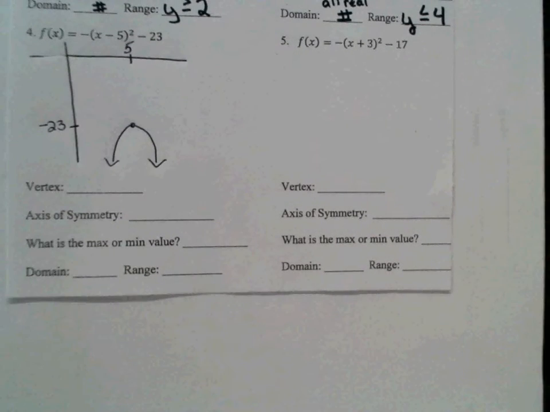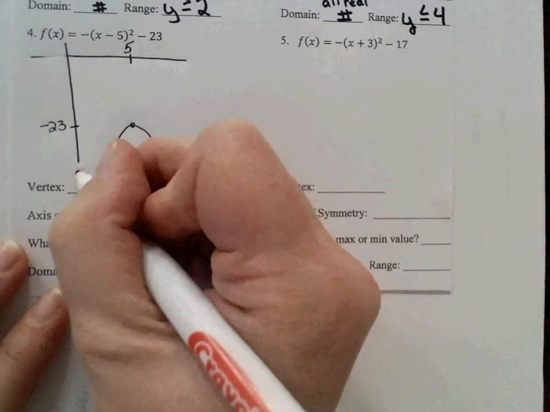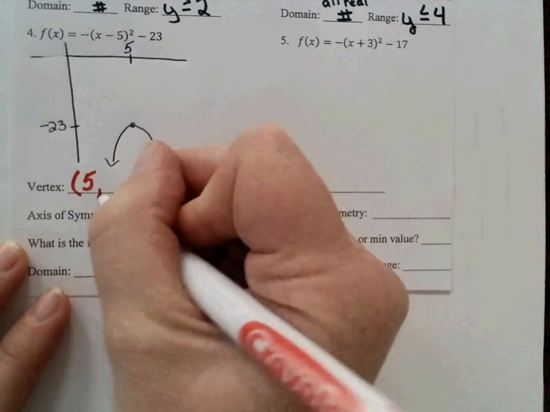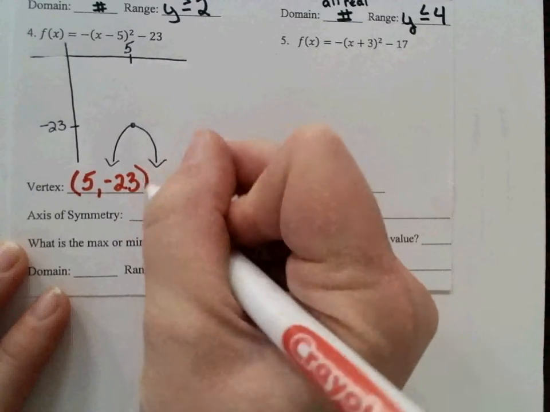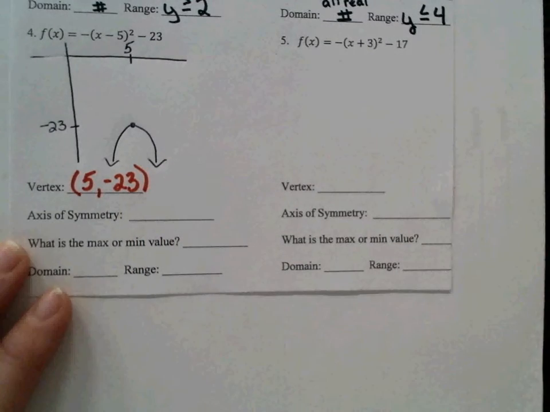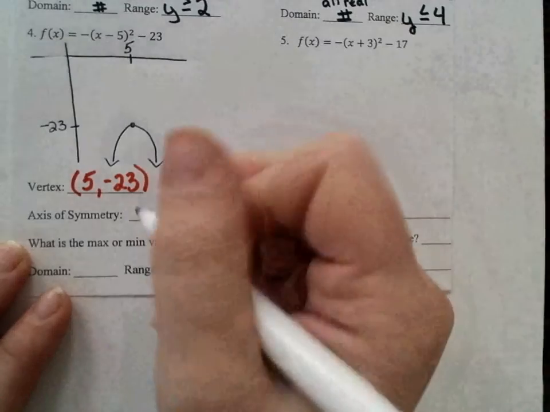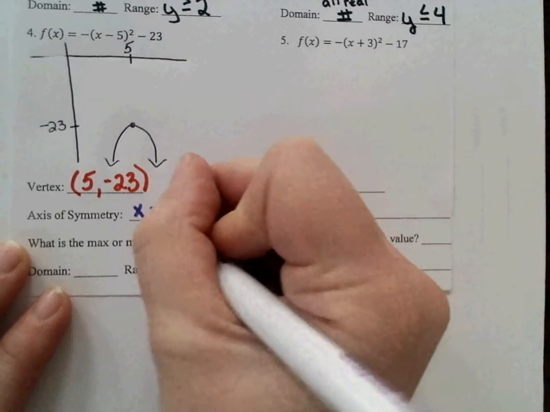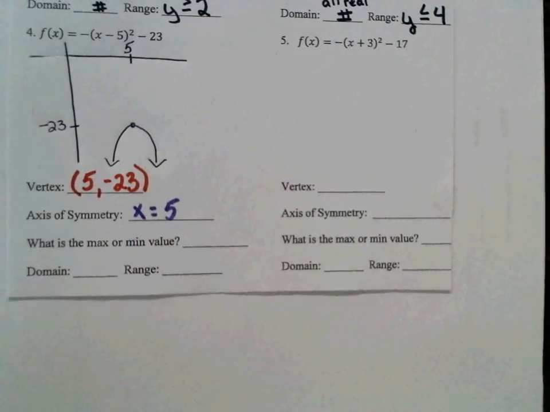From your sketch, you should be able to answer the 5 questions very similar to what we did before. So your vertex here is going to be at (5, -23). Your axis of symmetry is going to be x equals 5.